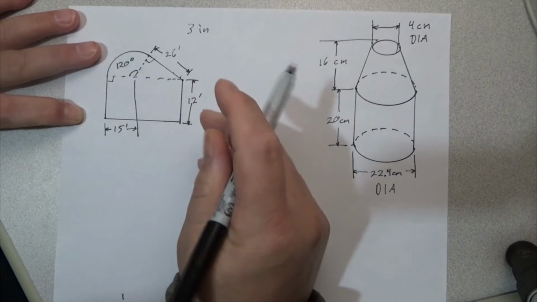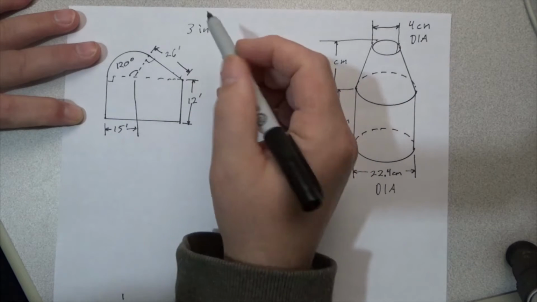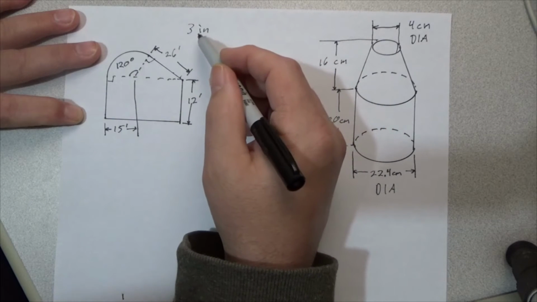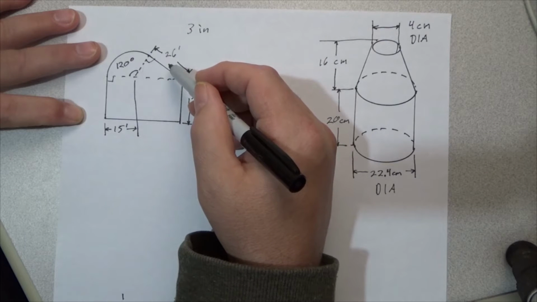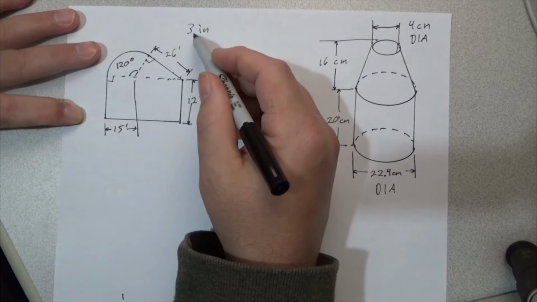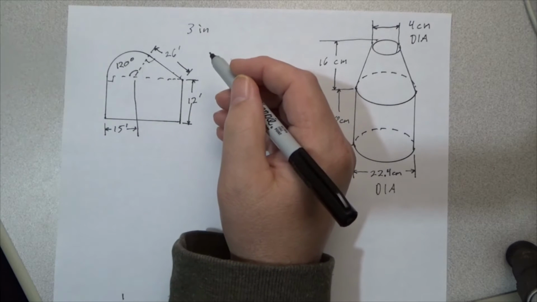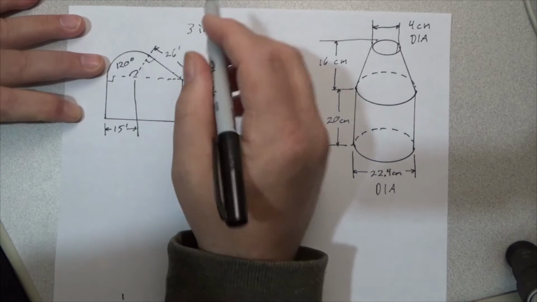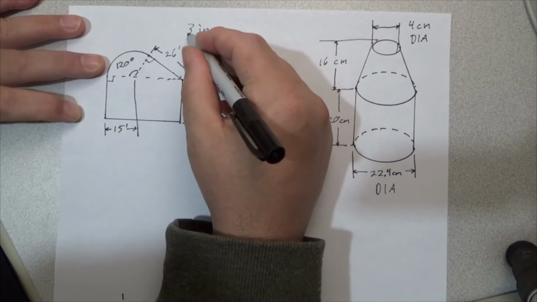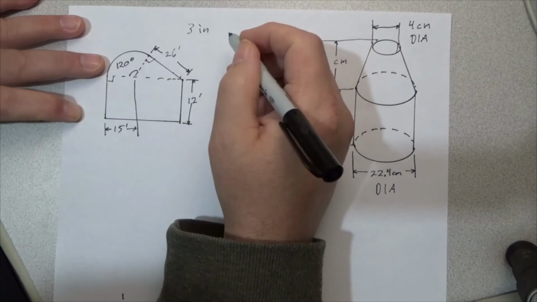So the first thing I would do is convert all of these feet into inches. That's the method that I would use. But I guess if I was going to convert this into feet, it would be 3/12, which would be 1/4.